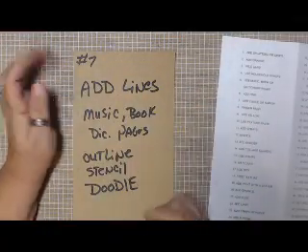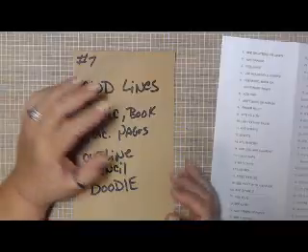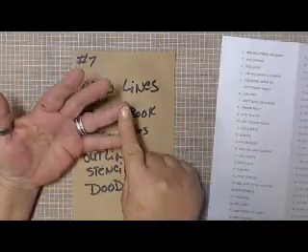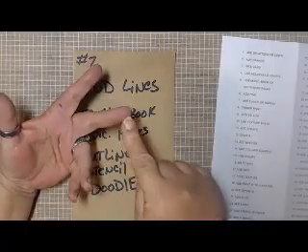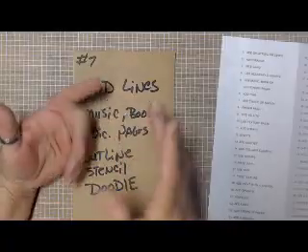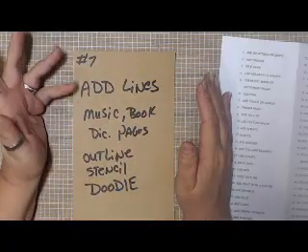I don't know. Stencils. So you're going to stencil on here. Now you can stencil with anything you want. You can stencil with paint. You can stencil with texture paste. You can stencil with medium. You can stencil with shimmer paste. Whatever it is you have, you can stencil with that.